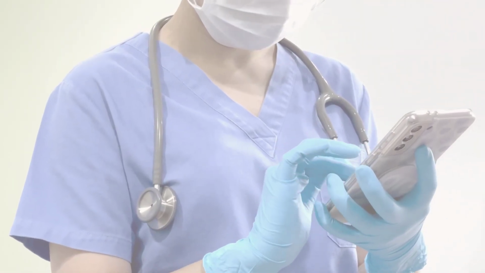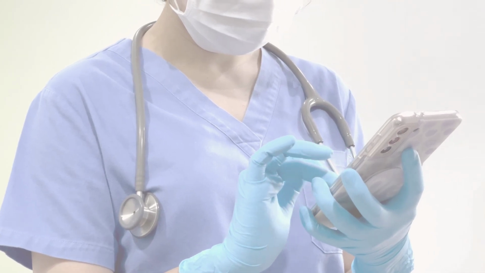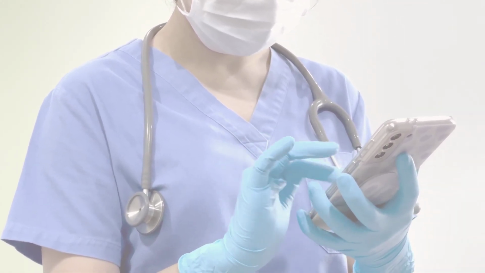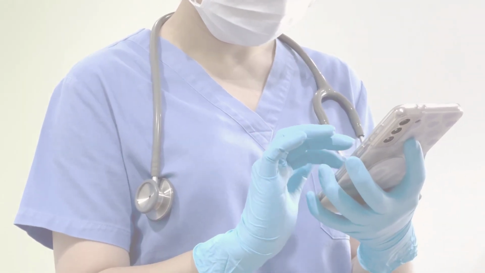Hepatitis C is a viral infection that can lead to liver inflammation and damage. It is spread through blood and bodily fluids, so if you use intravenous drugs, you are at a higher risk of getting hepatitis C.